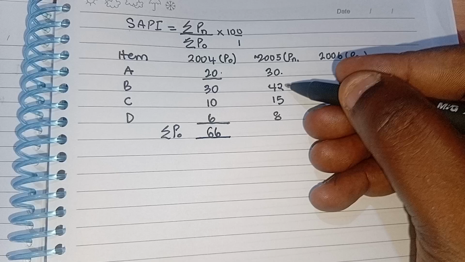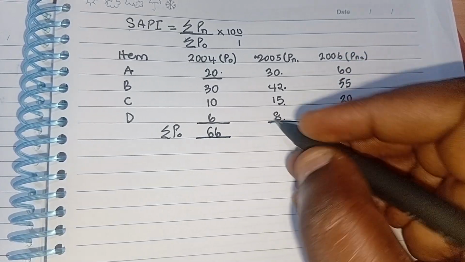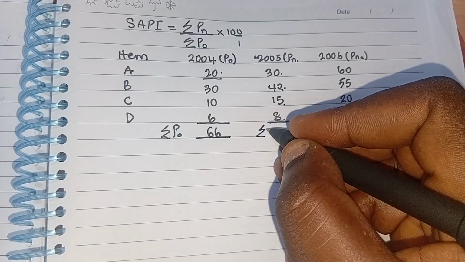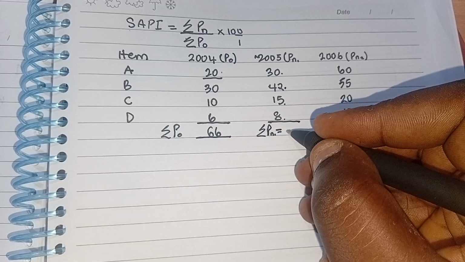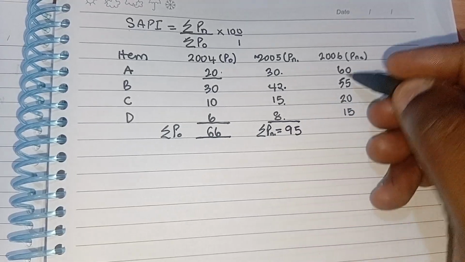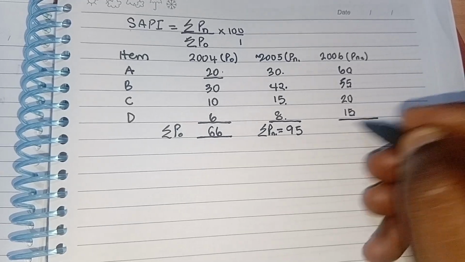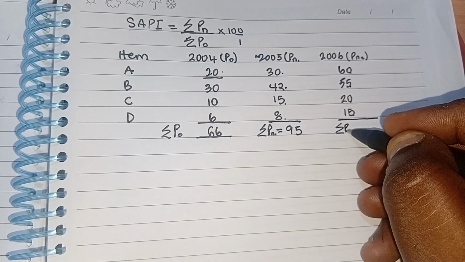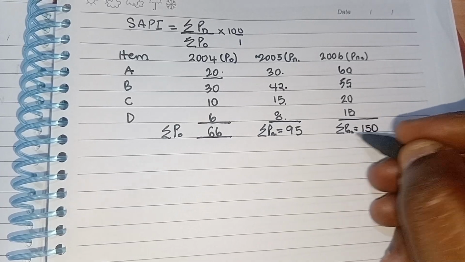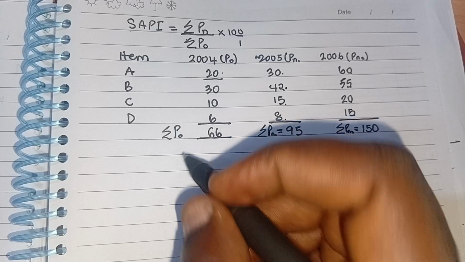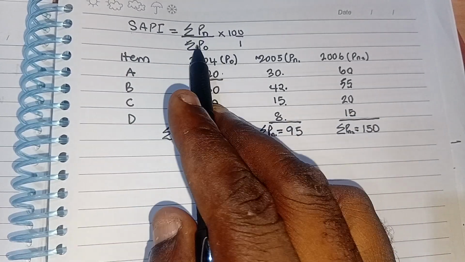When you add 30 plus 42 plus 15 plus 8, this is summation PN1, and that gives 95. You add 60 plus 55 plus 20 plus 15, and that is summation PN2, and that gives 150. Having done that, the formula for SAPI is summation PN divided by PO.